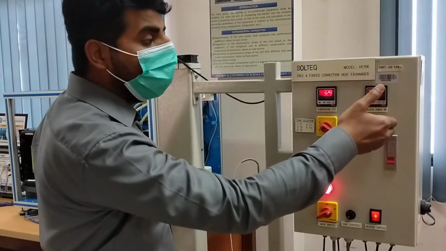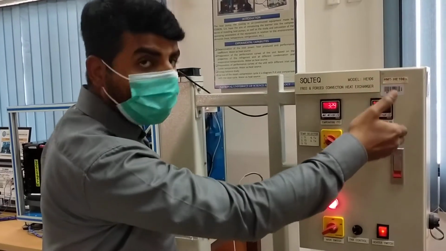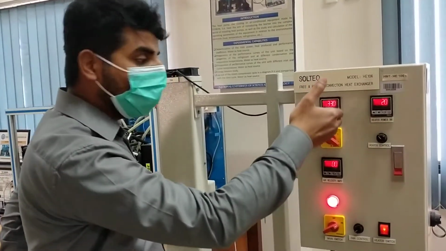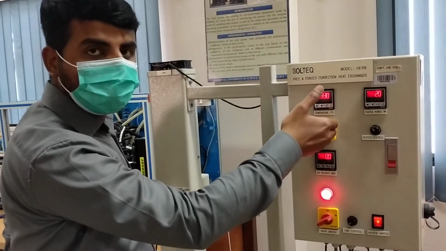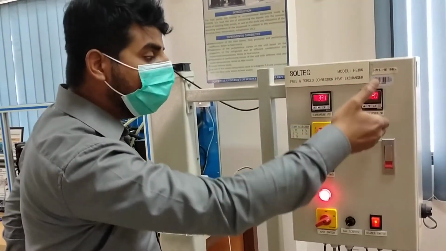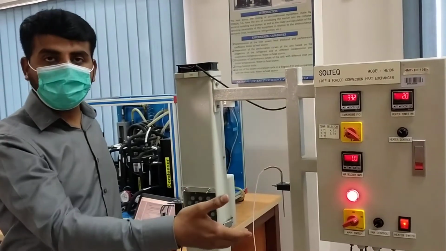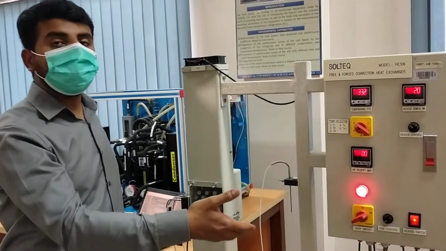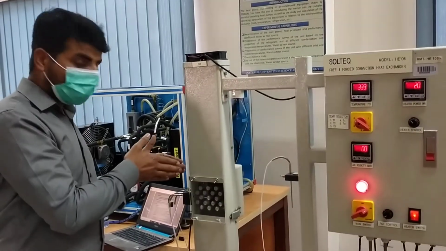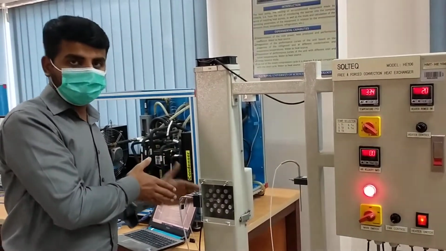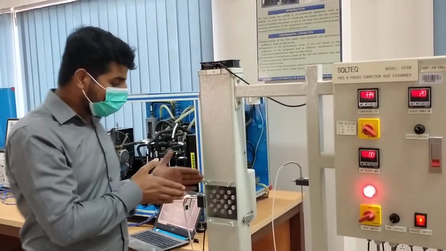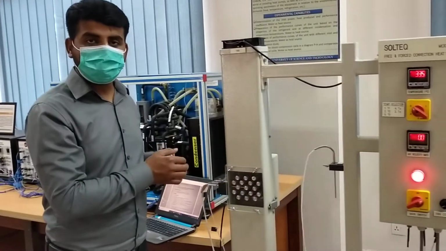Then I'll set it at 40 watt, and again measure the temperature of the base plate. So I'll get 3 readings of the base plate temperature at 3 heater power inputs. That will give me the idea of the temperature of the base plate in free convection mode.